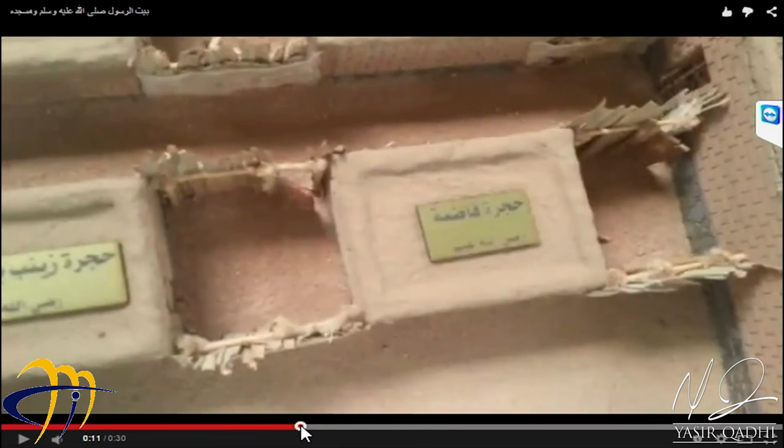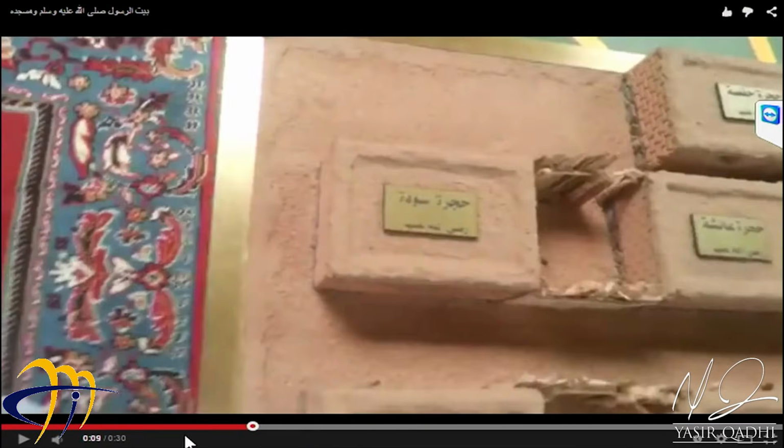Now, this structure here, most likely there was some type of fence or some type of clay wall on the outer side of all of these houses, so that there wasn't direct access for strangers to the houses of the Prophet ﷺ. And this seems to be referenced in the Quran: إِنَّ الَّذِينَ يُنَادُونَكَ مِنْ وَرَاءِ الْحُجُرَاتِ أَكْثَرُهُمْ لَا يَعْقِلُونَ.